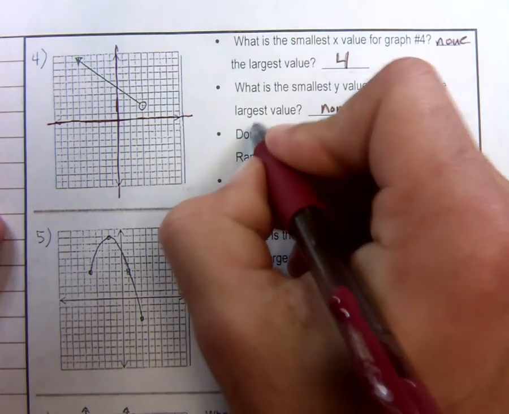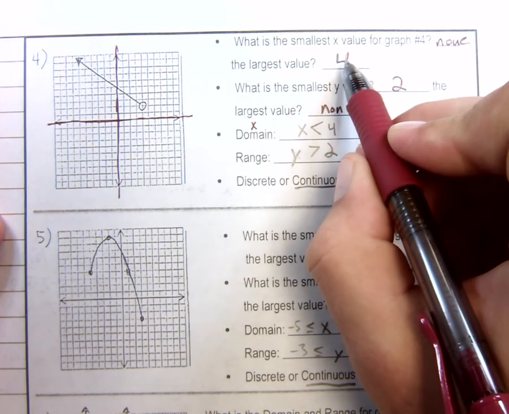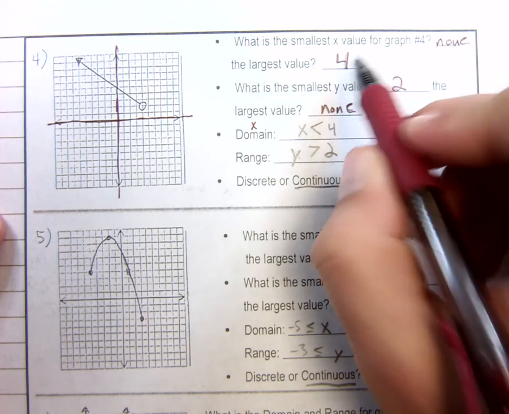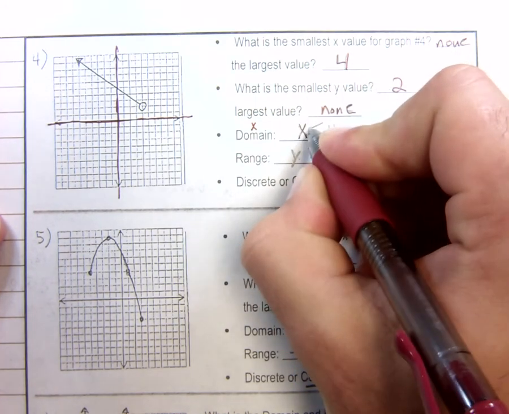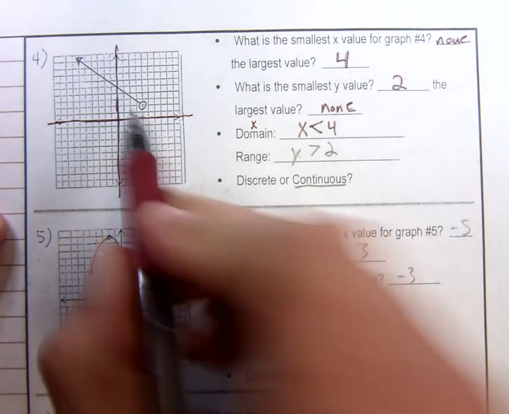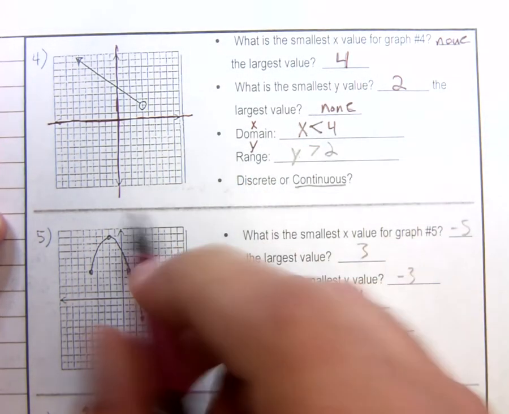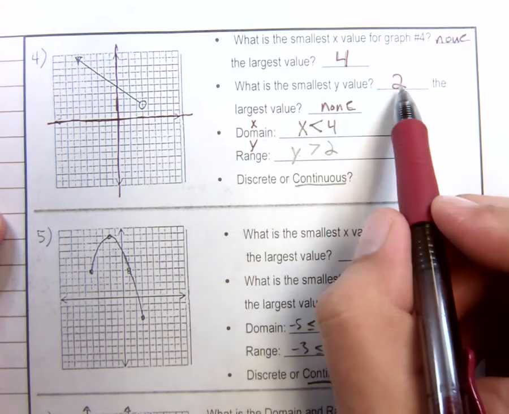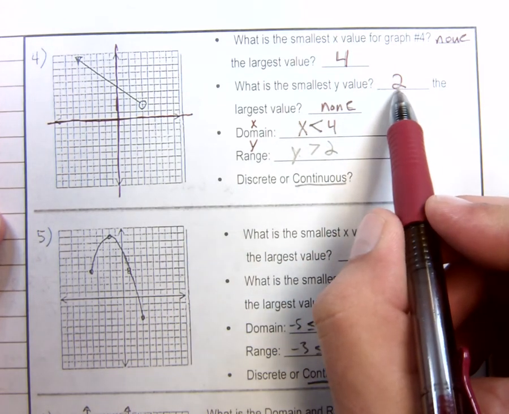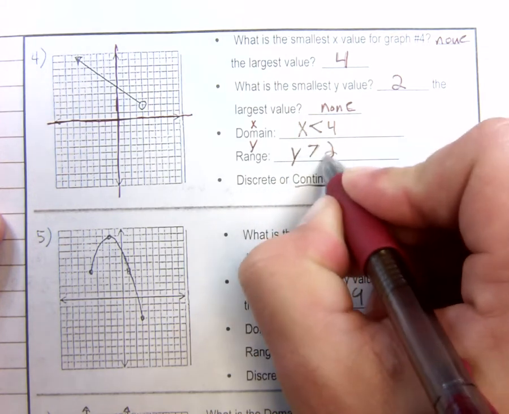Okay, so domain, that's x values, x. It doesn't have a minimum, but the largest it could be is 4. So x has got to be less than 4. Doesn't include 4 because it's an open circle. That's why we have a less than sign. What about the y values, the range? We said the smallest it could be is 2, and then it goes up forever. So y has got to be greater than 2.